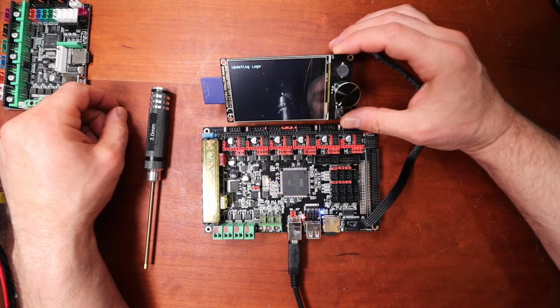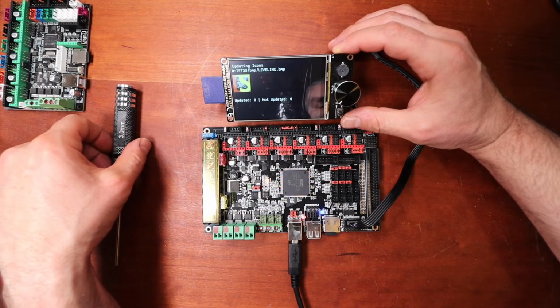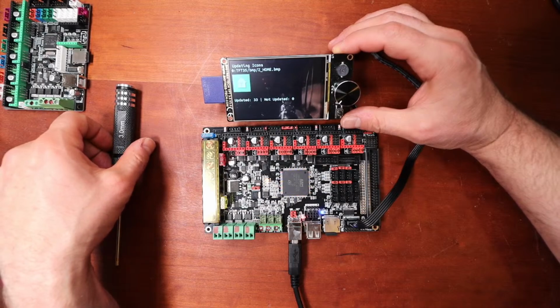So now it's updating logos. As you can see, one of the logos we just loaded popped by for a second. And now it's loading all the other ones. And when it gets to settings, maybe we'll see that one as well.